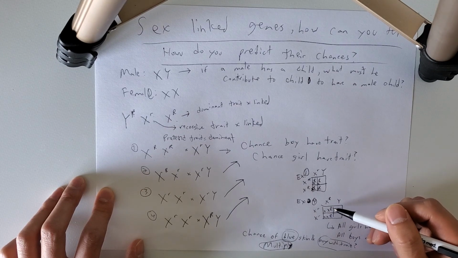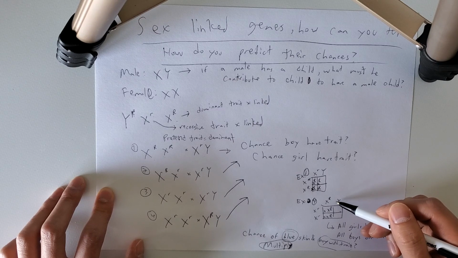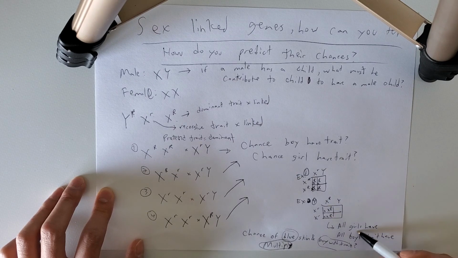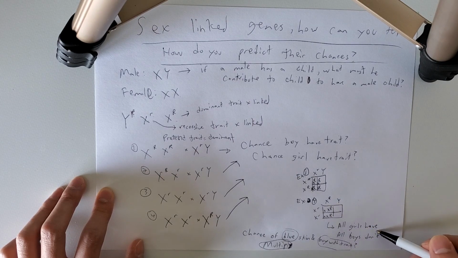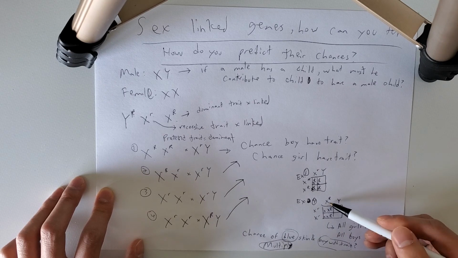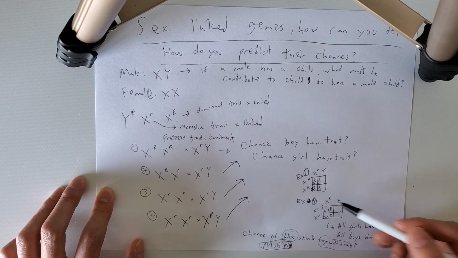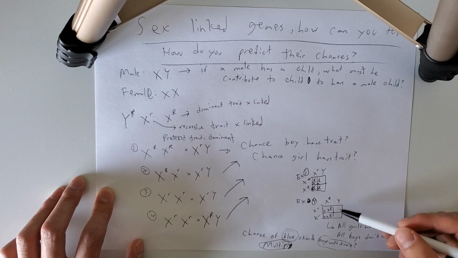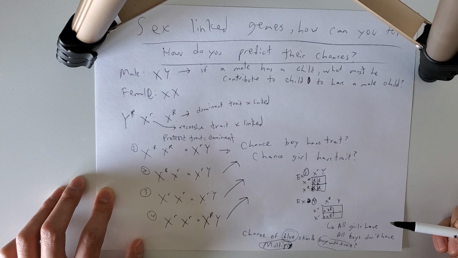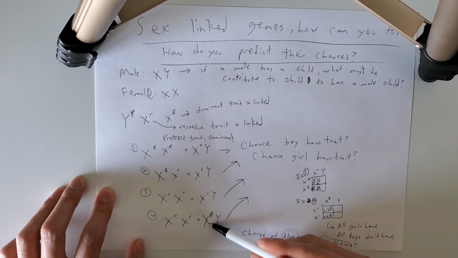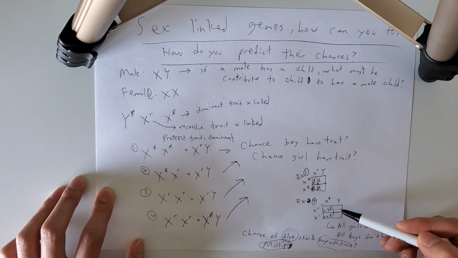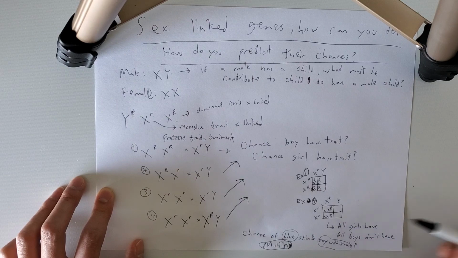But in this situation, because it's sex-linked, we actually notice that all girls are going to have this trait because the girl has to get the X chromosome from the father. But none of the boys actually have this condition because the boys are not able to get the X chromosome from the father. The boys have to get the Y from the father. So actually all the boys don't have this condition.